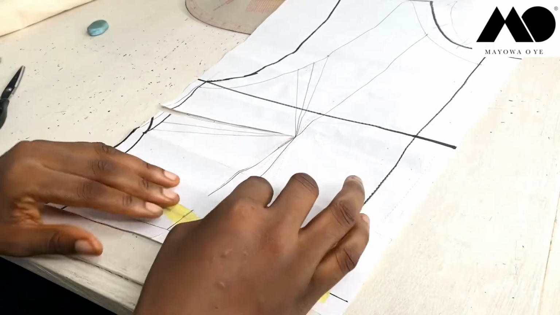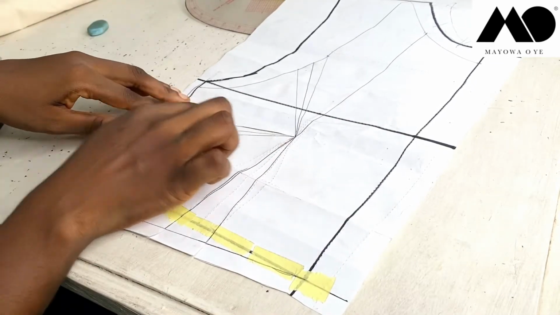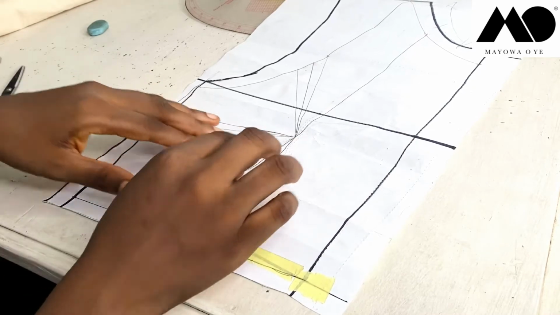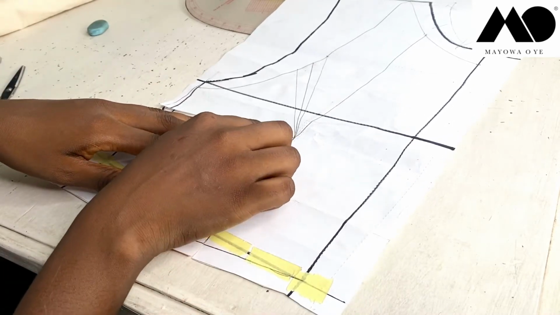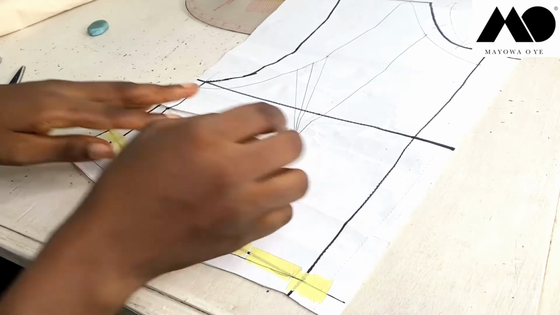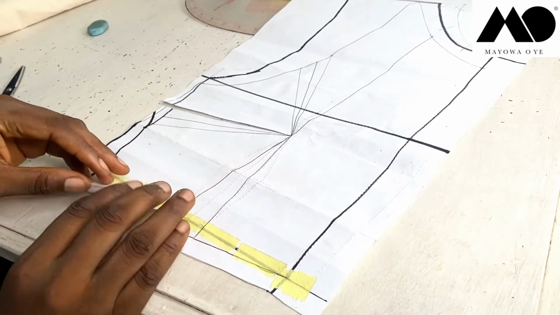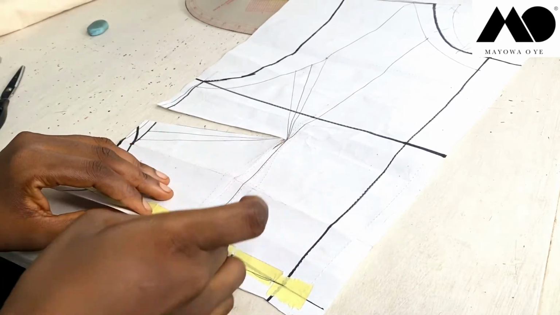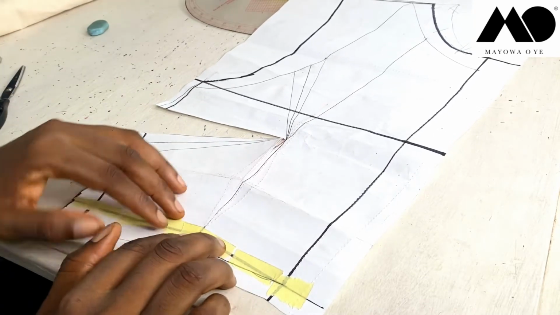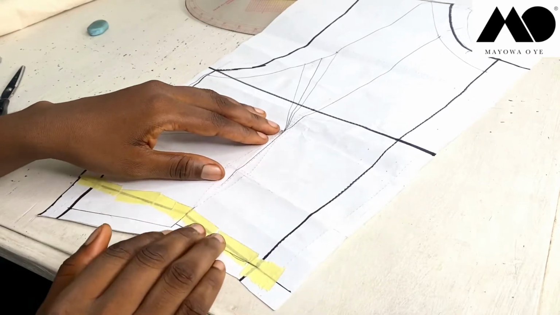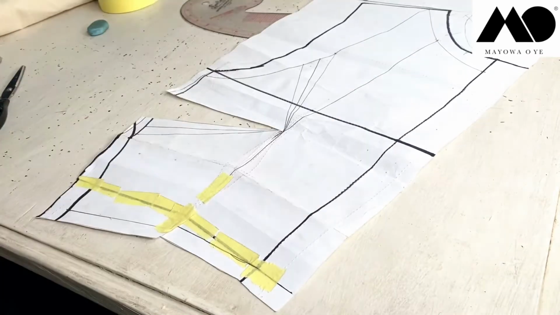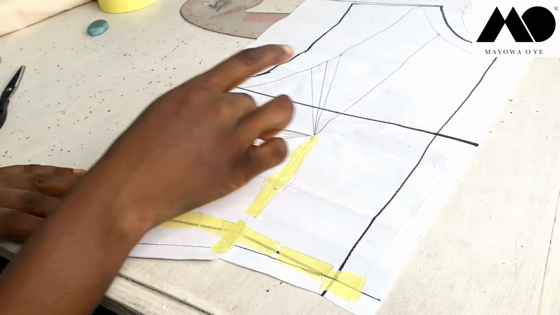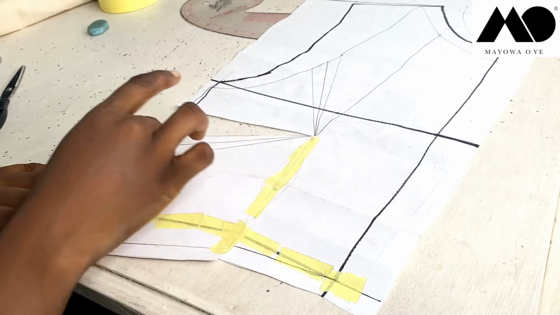So now all I did was to cut this line up to a point here. I didn't go all the way through, and then also cut this all the way through to the bust point here. So now I'm going to pick this, and then I'll place it on my second dart line here. Then I'll pin down. So now that I've closed the waist dart, you can see that we have an enlarged dart space here.